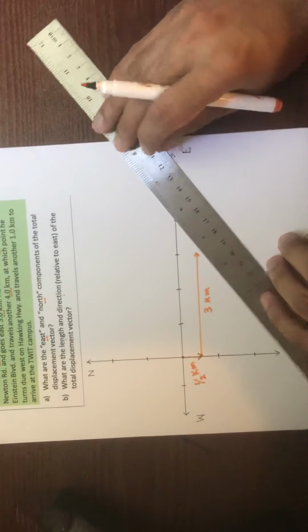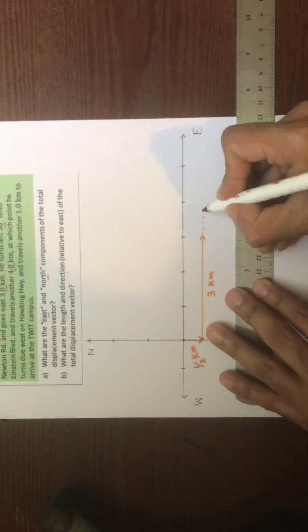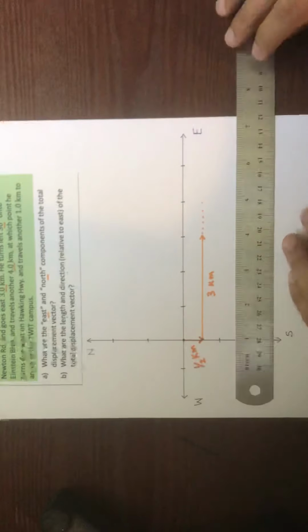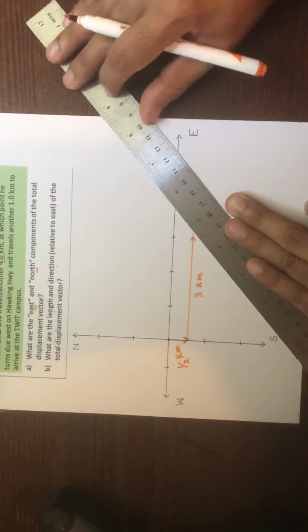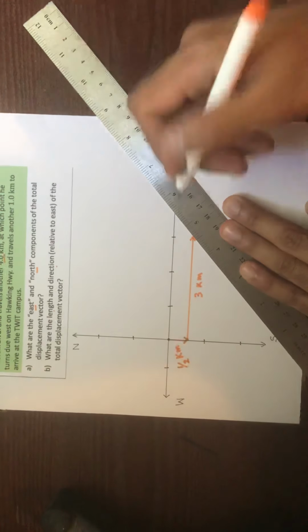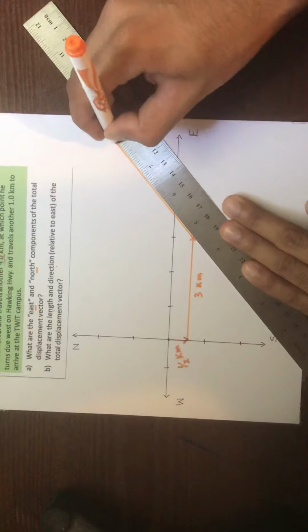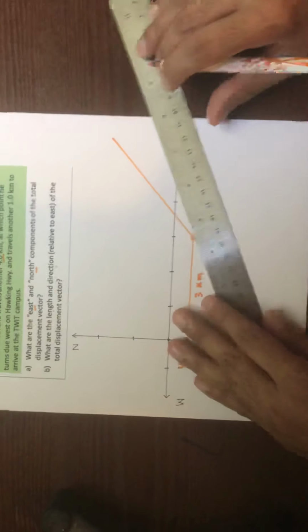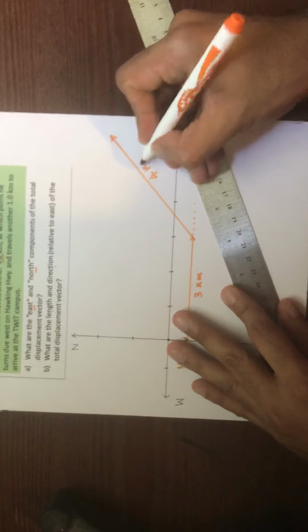Let me mark that. Let me say if I extend this line, 30 degrees means like here. If I go this way, let's say in this direction for, let's say right here, this is 4 kilometers.